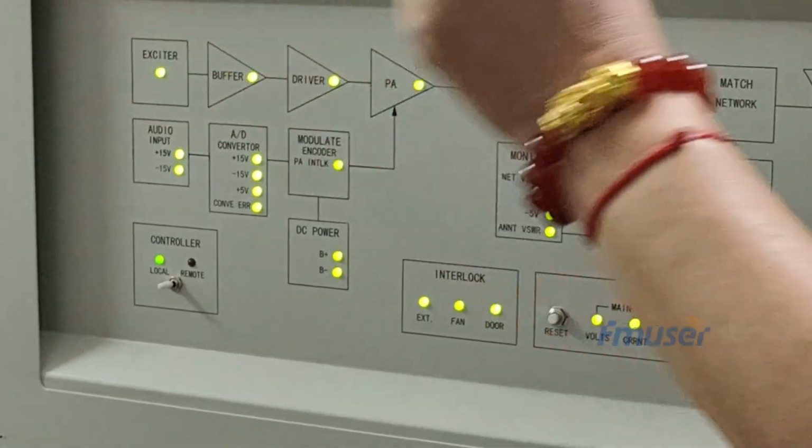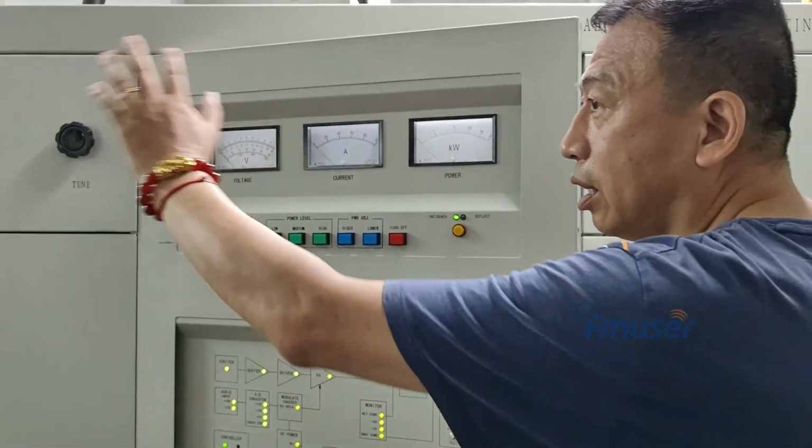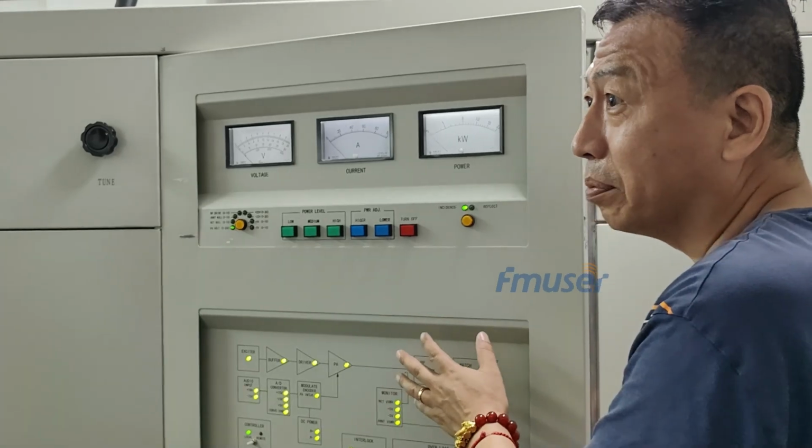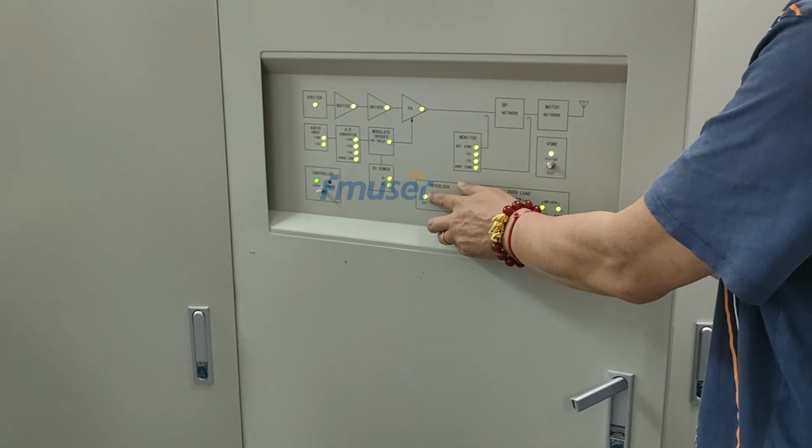In the case of a transmitter equipped with an N+1 main and backup system, the EXT indicator light serves an additional purpose. When the backup unit is turned on or off, the EXT indicator light will respectively turn green or red. This serves as a reminder to the operator regarding the status of the backup unit.